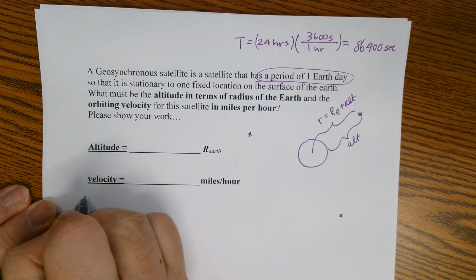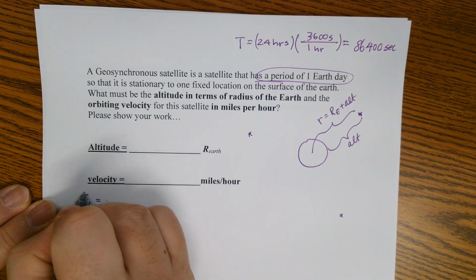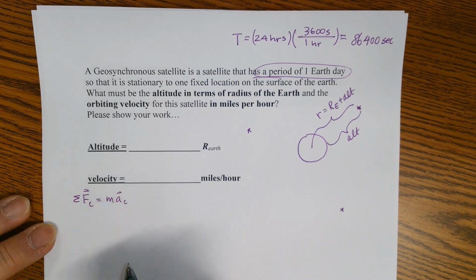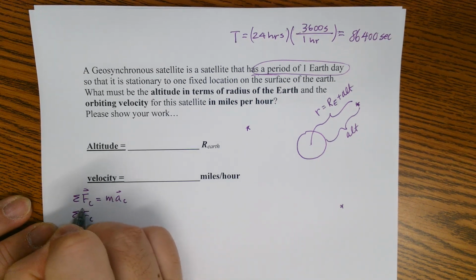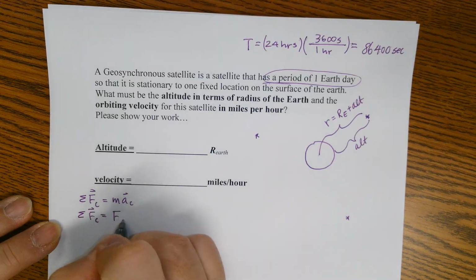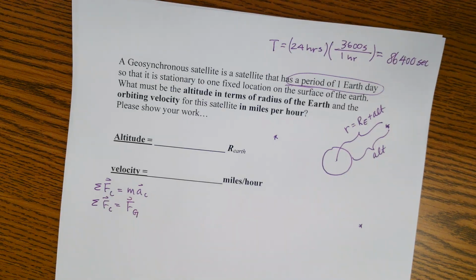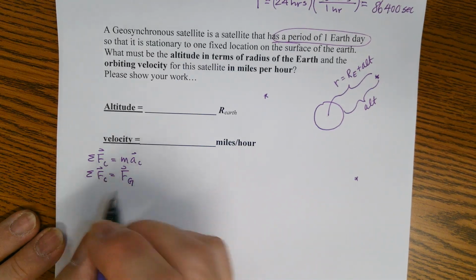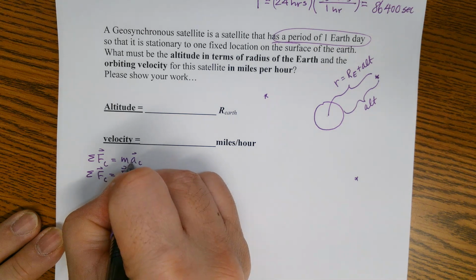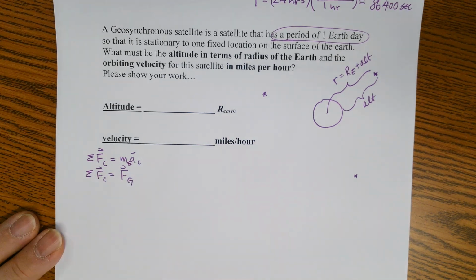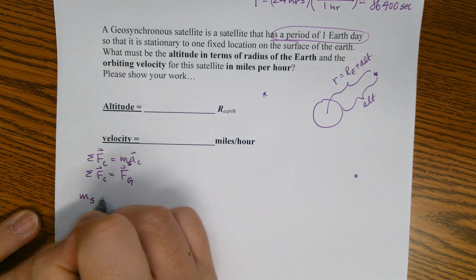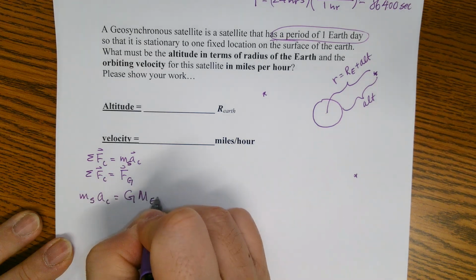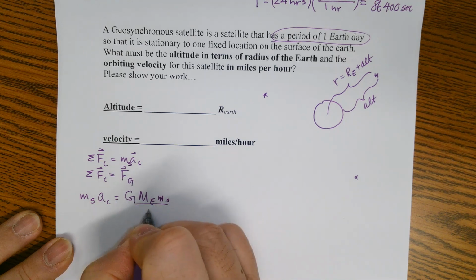Again, we could start with F_c is equal to m a_c, and then F_c is equal to, there's only one force, which is F big G. So if we set them equal to each other, here's the mass of the satellite, by the way. So the mass of the satellite times a_c is equal to G times the mass of the Earth times the mass of the satellite over r squared.